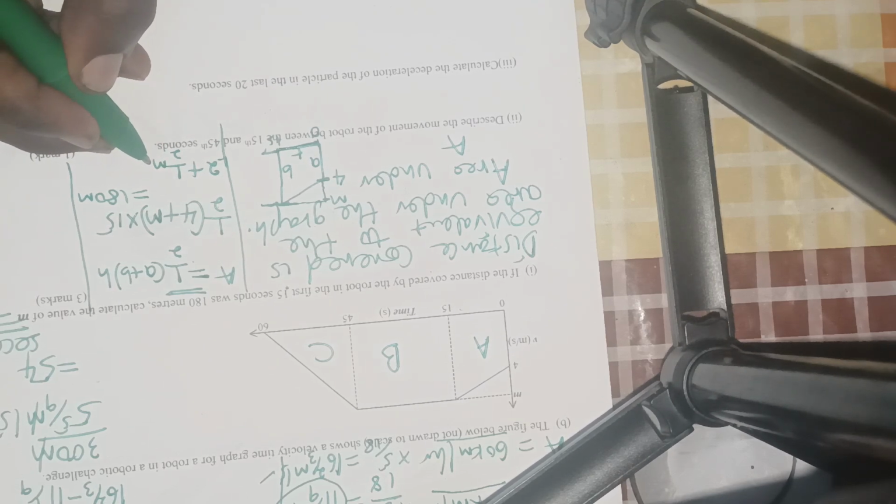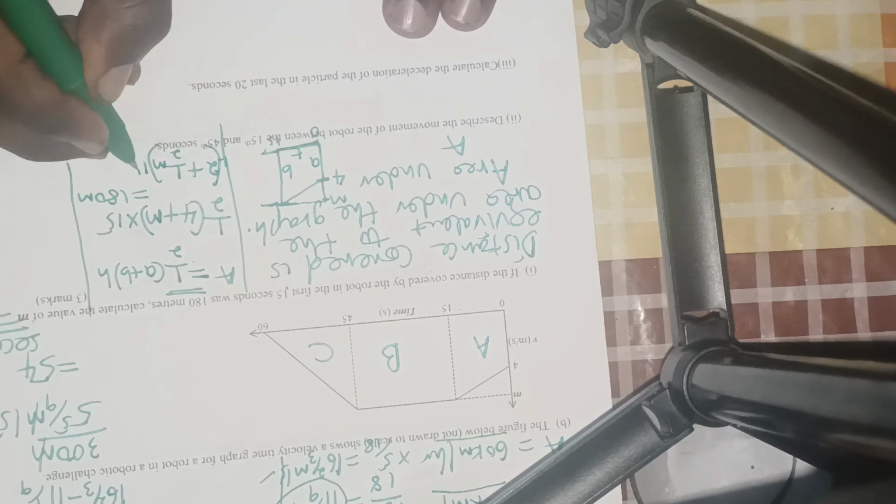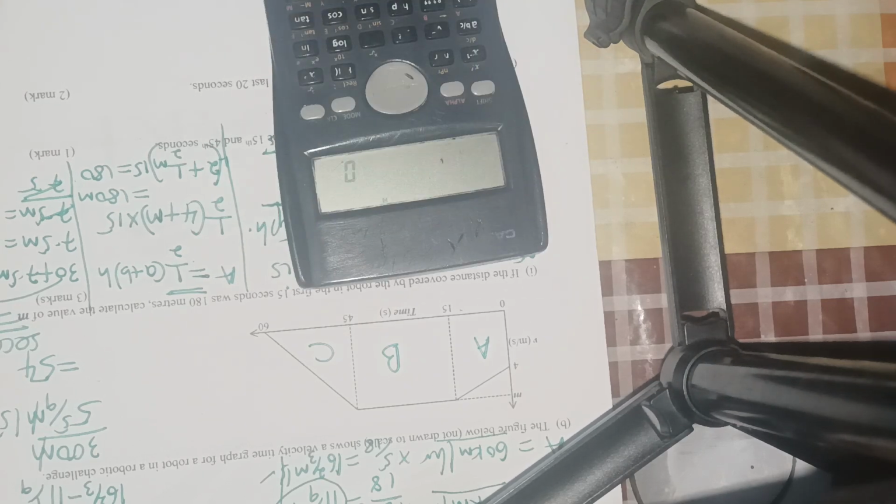Then we multiply this by 15 to get 180. Opening the brackets further, 2 times 15 gives us 30, plus half times 15 gives us 7.5 m, which equals 180. Taking that to the other side, 7.5 m equals 180 minus 30, so 7.5 m equals 150. Dividing 150 by 7.5 gives us 20.